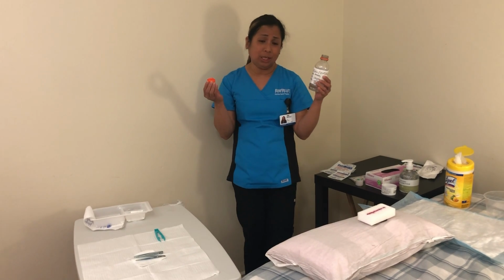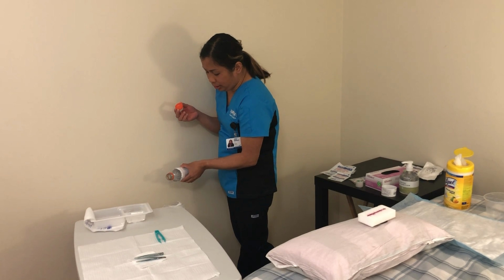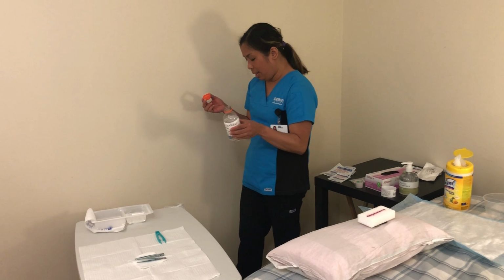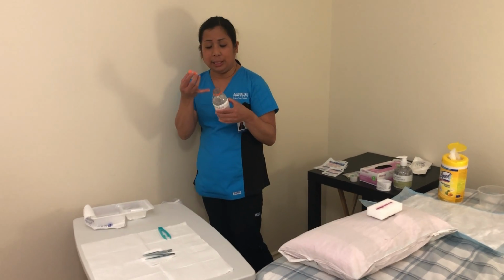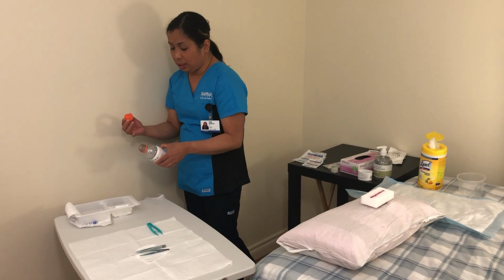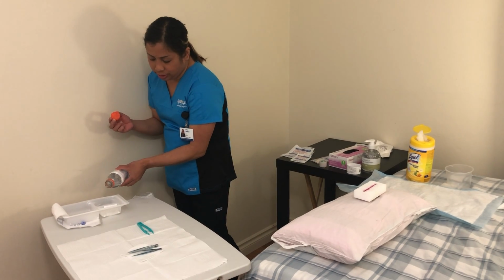Since this is open, I'm gonna pour a little bit here on my garbage. And then I will pour in the dressing tray. I'll make sure that the tip won't touch the dressing, and that it's not too high, not too low when you pour the normal saline solution.